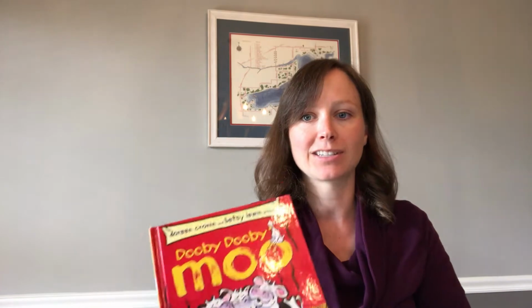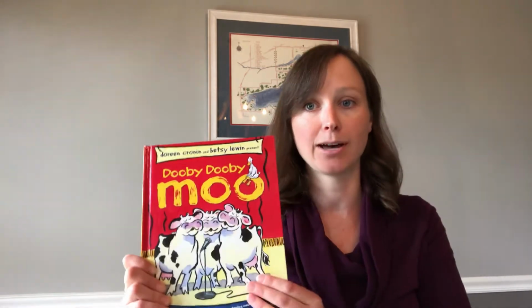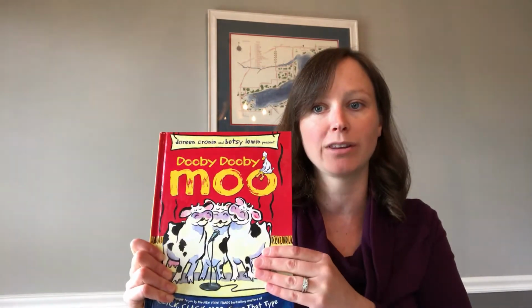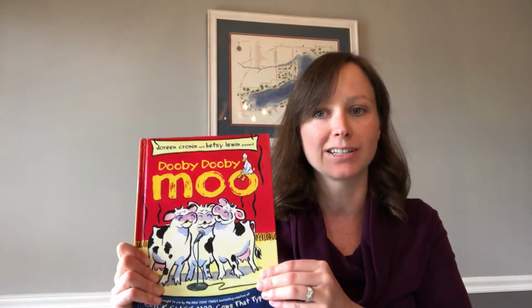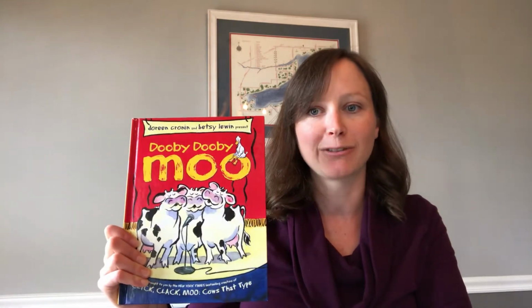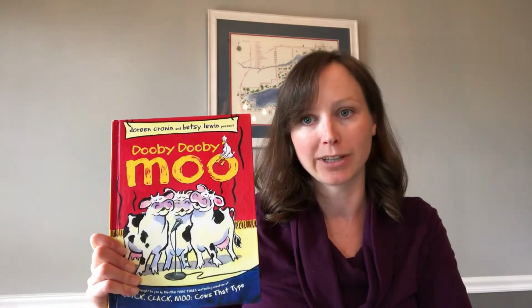We are going to read through this story and think of some things that show realism, so real things that can happen, and fantasy, so some things like the cows singing right here that would not happen in real life. Let's think of some things that cows can do in real life. They can lay around, they might eat grass, they make mooing sounds. Those are all examples of realism.